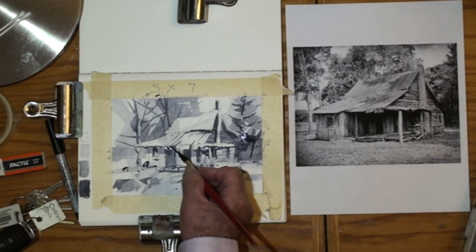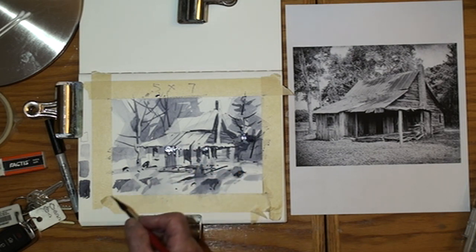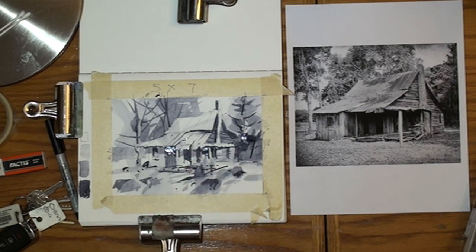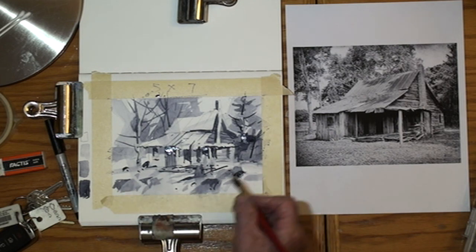Now I hope you can see in this particular painting all of the cohesiveness of the painting, how it's all tied together. Not one piece stands out and floating or needs to be taken out. It's all connected.